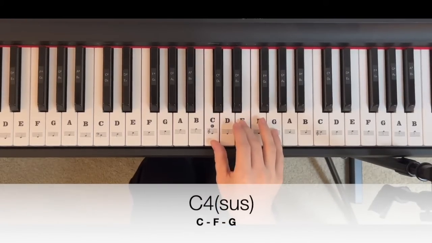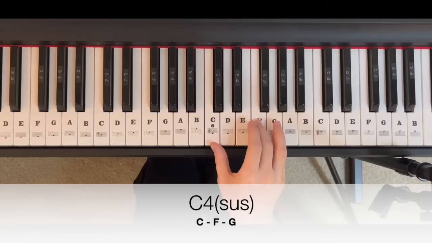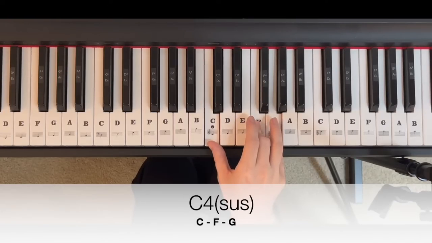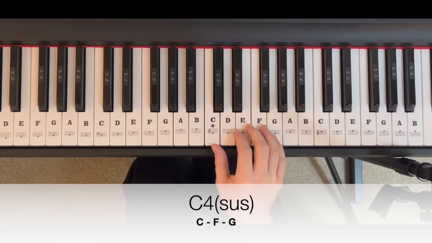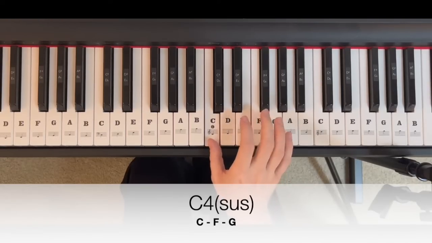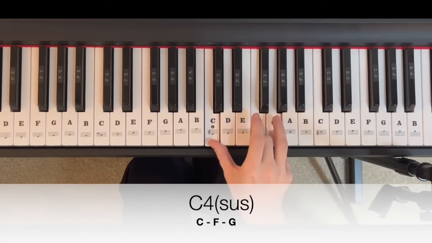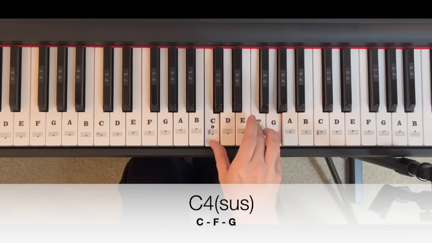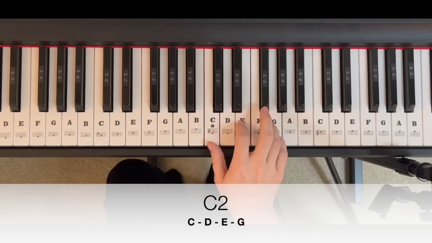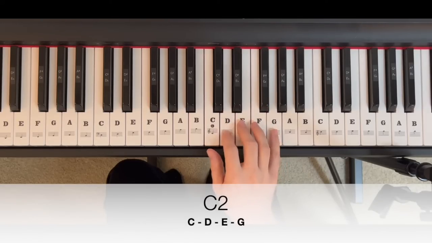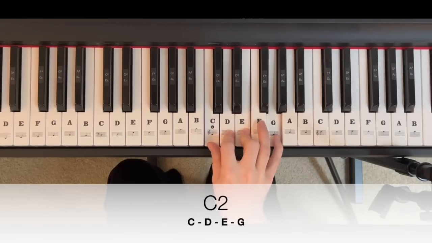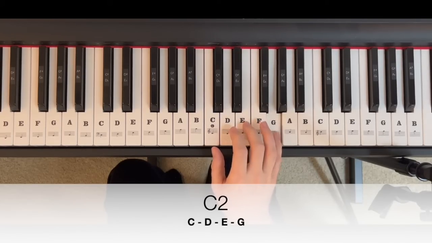If it's a C sus chord, a C suspension, sometimes called a C4 chord, we're going to take out that third, raise it up a half step. So we'll spell this C, F, G. We're suspending that third up to the fourth for a C suspension or a C4. If we were to see a C2, they want us to add the second note up from C onto our C major chord. We'll spell it C, D, E, G.